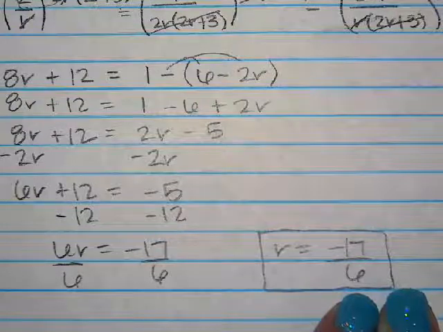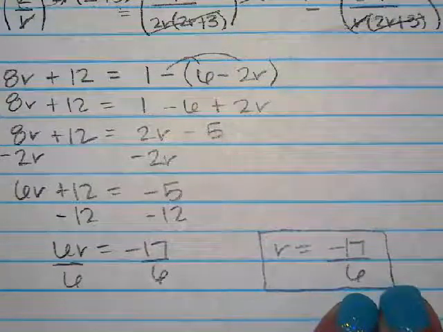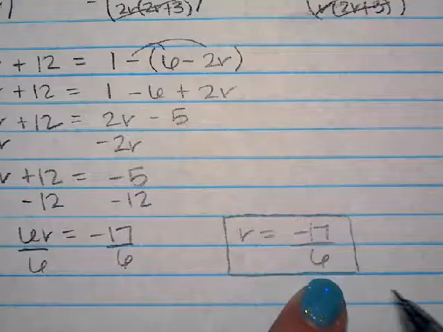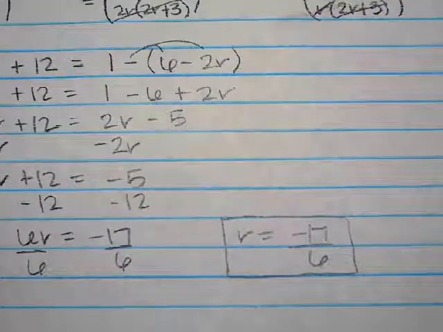Is negative 17/6 the same as negative 3/2? No. All right, so that means this is a good answer. We're going to keep it. R equals negative 17/6. We like that conclusion. All right, we are done with this problem. Let's move on to the next one.